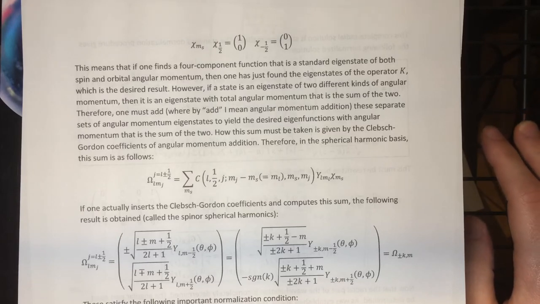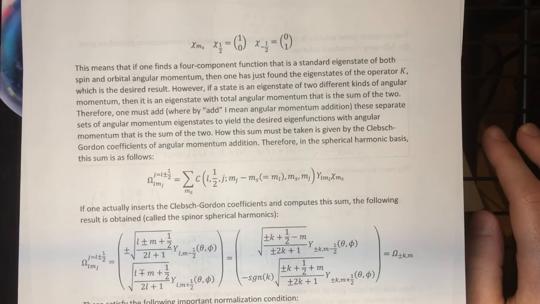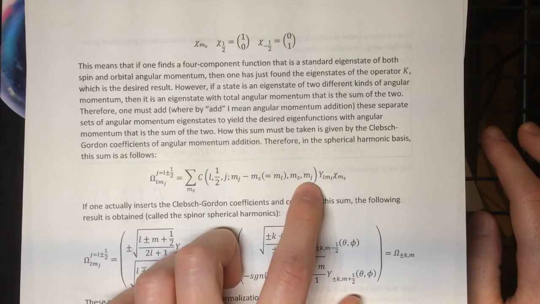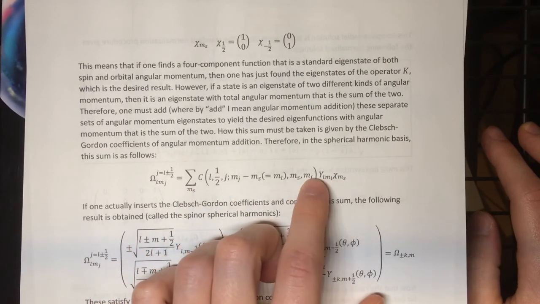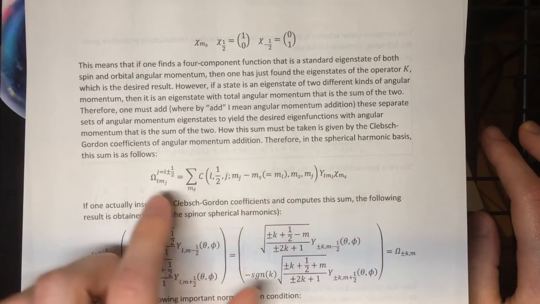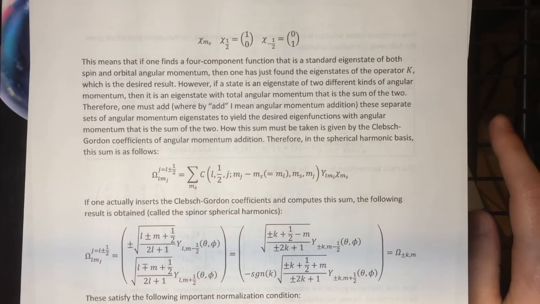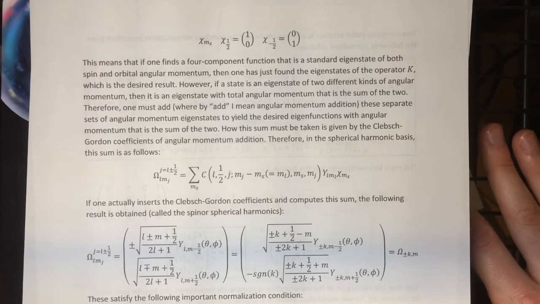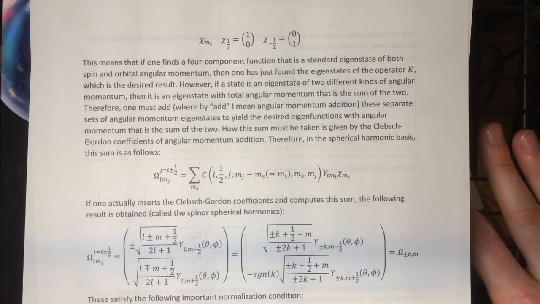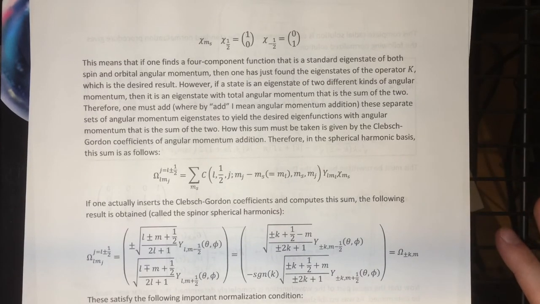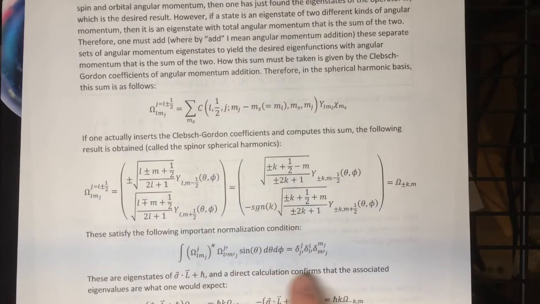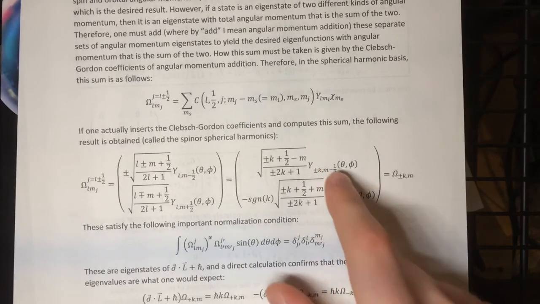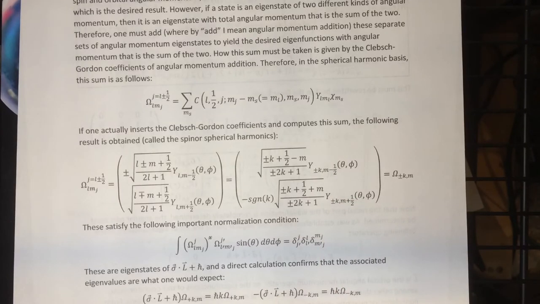Therefore, in the spherical harmonics basis, this sum is given here, where these are the Clebsch-Gordan coefficients, which are telling you how to add the two sets of angular momentum eigenstates, and we get the spinor spherical harmonics. If one actually inserts the Clebsch-Gordan coefficients and computes the sum, then the following result is obtained. The first thing that's important to notice is that it satisfies these necessary normalization conditions, at least if the scalar spherical harmonics are normalized properly.